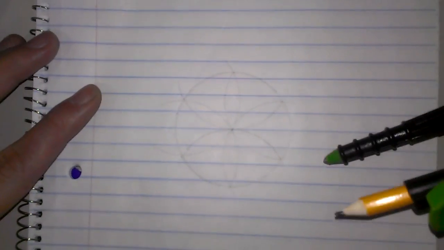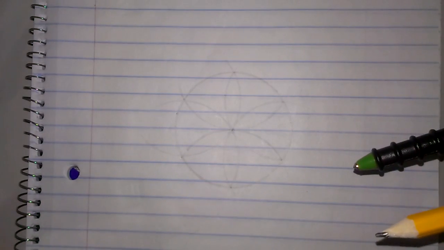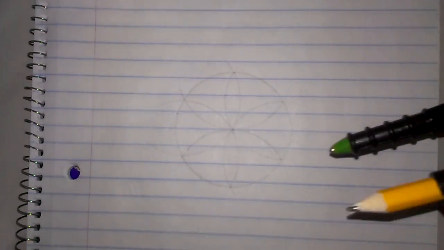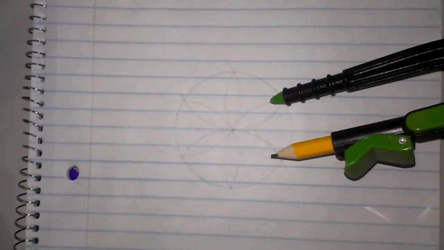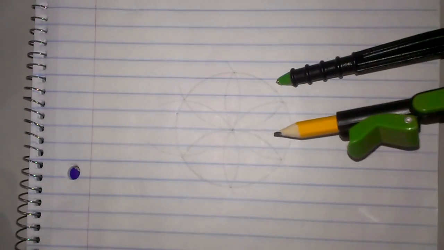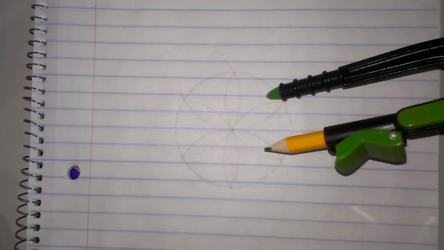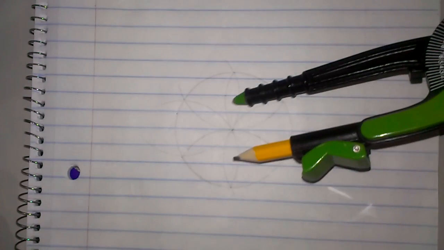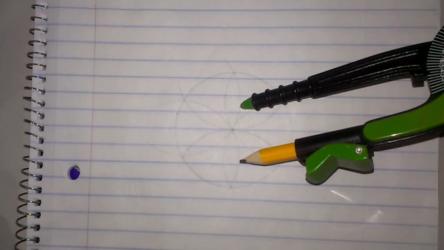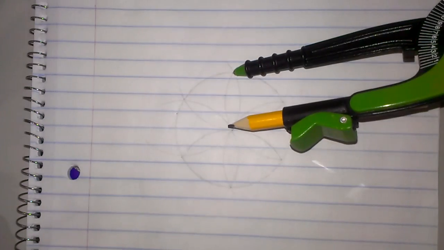Alright, so we've got our seed of life. If you can see that, I hope it's not too light, but you get the gist. There are 6 points, and the reason it's even useful at all as pertaining to the 12-note chromatic scale is, well, think about it. You've got a 6-petal flower, and you have 12 notes, so 12 is a multiple of 6, right? Or however you say that.